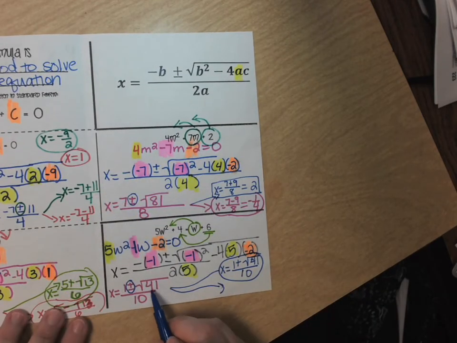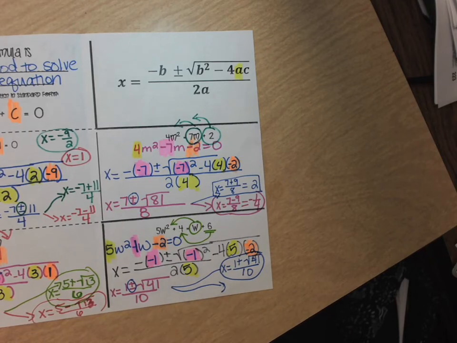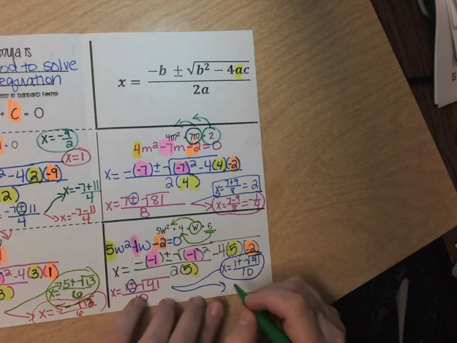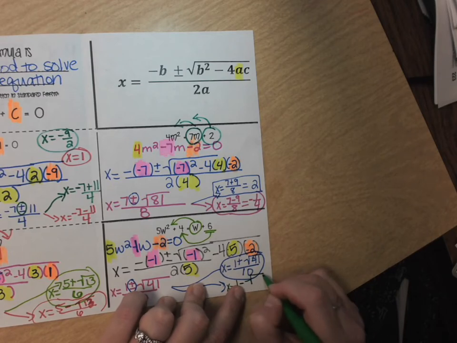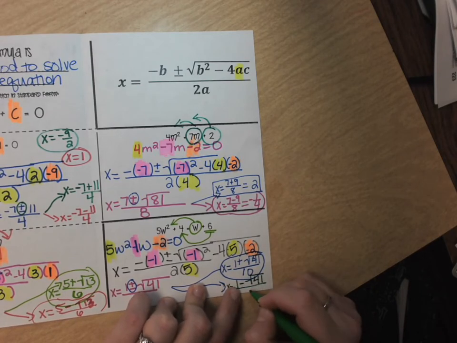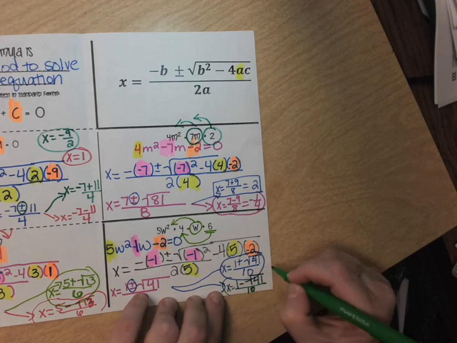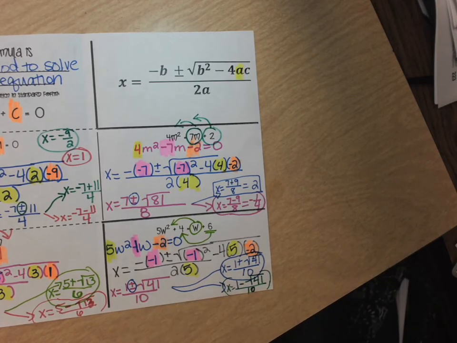We already said that this doesn't simplify, so we know it can't go any smaller. Okay, now I'm going to do the negative. X equals 1 minus the square root of 41 over 10. Because it doesn't simplify anymore. And that is your answers.